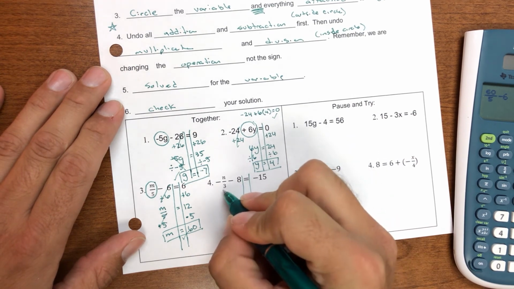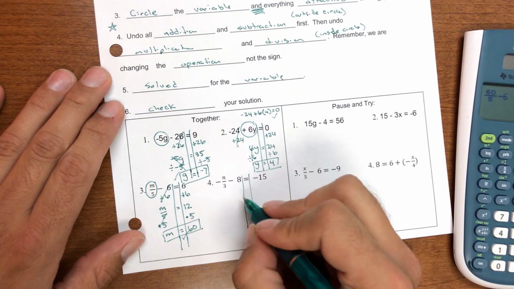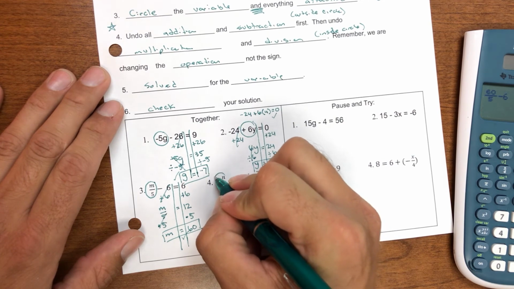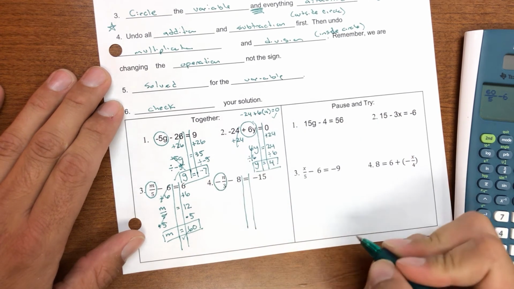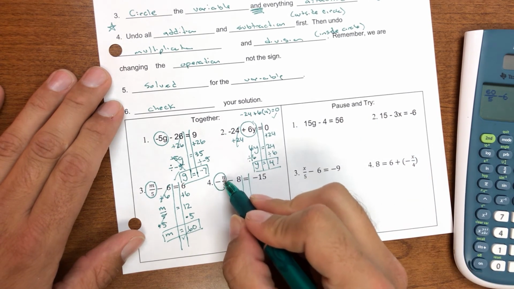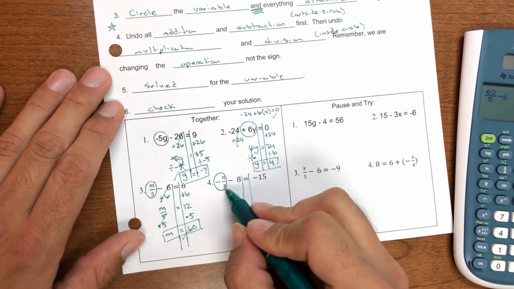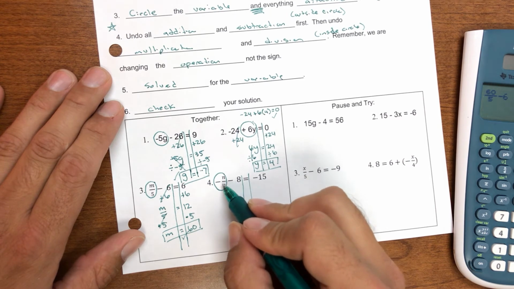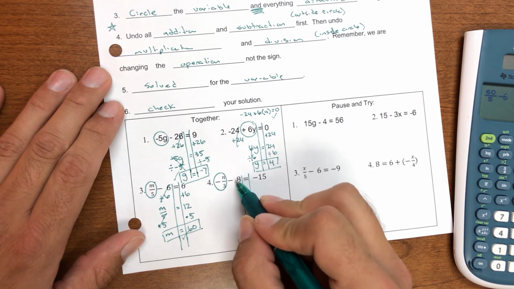No distribution, no combining like terms, so I don't need to worry about that. I do need to circle the n and anything attached to it. So there's a negative in front of it and there's a divide 3 underneath it. So that's all getting circled with my n. There's my hint, there's my clue. I can't get rid of that yet. I've got to get rid of this first.